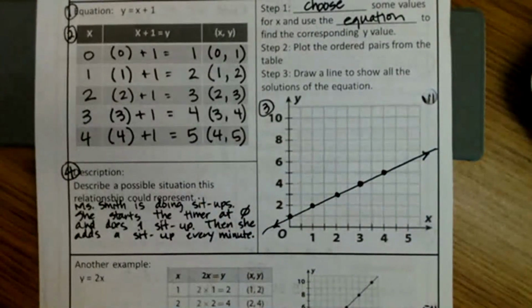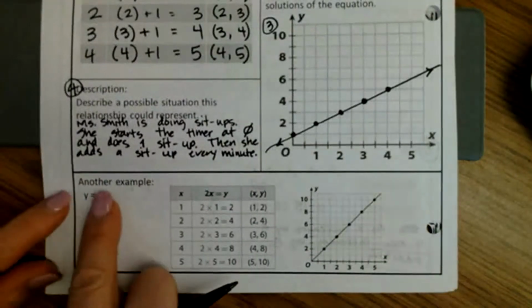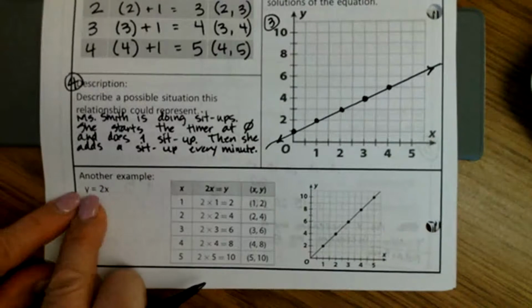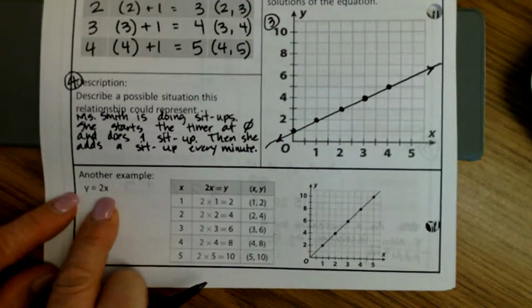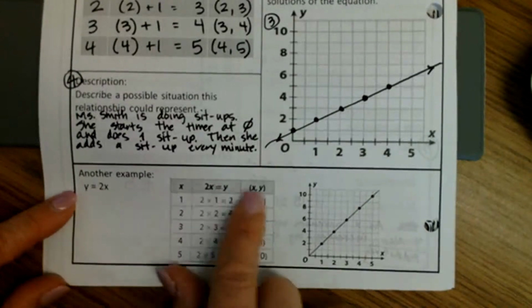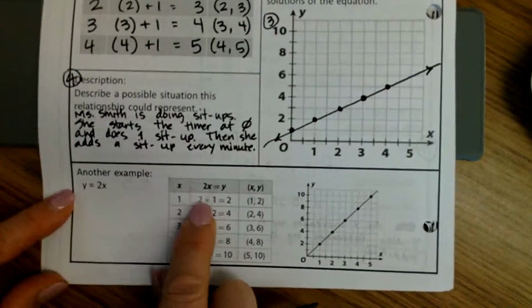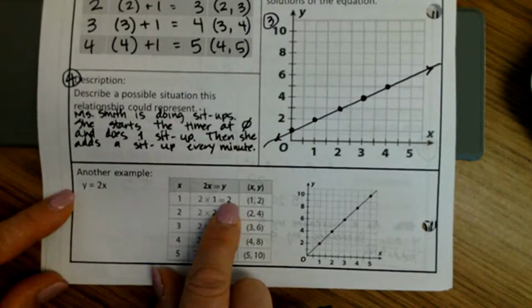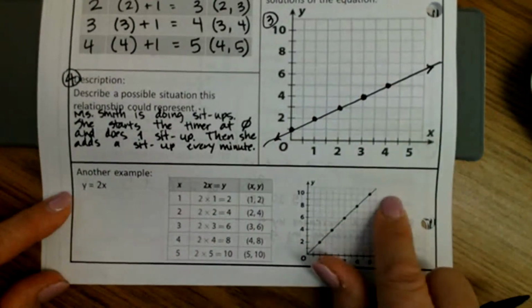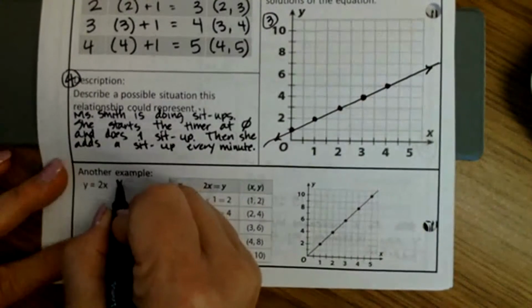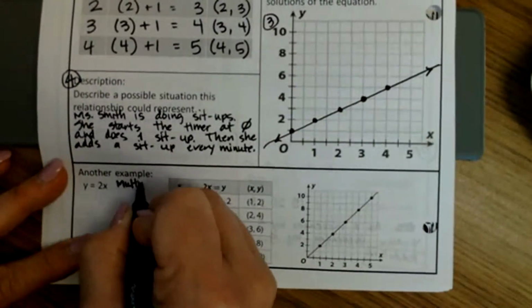4 ways to represent an algebraic relationship. And I actually put one more down here. Here's another example. We have the equation y equals 2x. That's a multiplicative relationship because I'm multiplying 2 times x. Here's the table. If x is 1, I do 2 times 1 and I get 2. If x is 2, I do 2 times 2 and get 4. And here's the graph. So this is a multiplicative relationship, right?